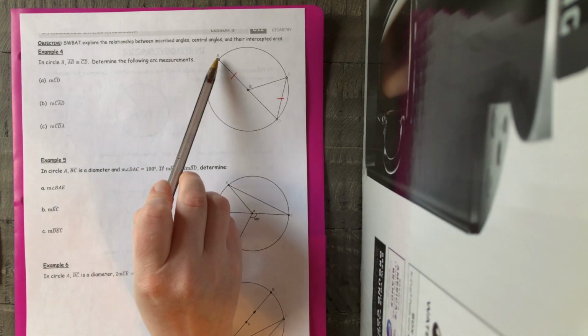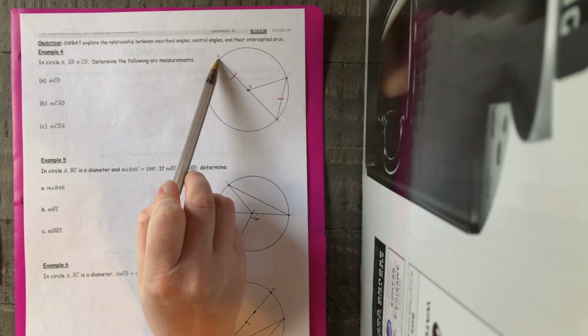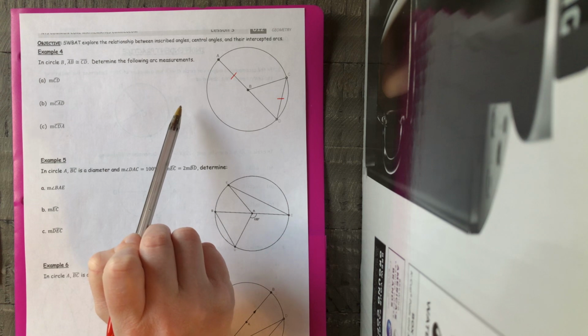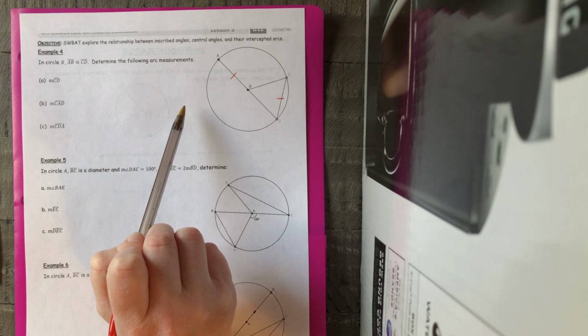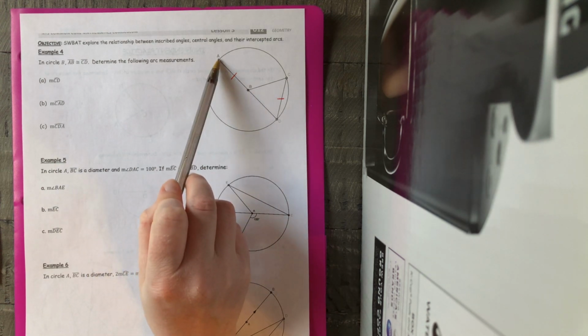Do I have any vocab words that maybe they didn't give me in the question? So I notice right away that AB is a radius. Do you see another radius? Because I'm seeing not just one more, but 2 more. So B to A is a radius.